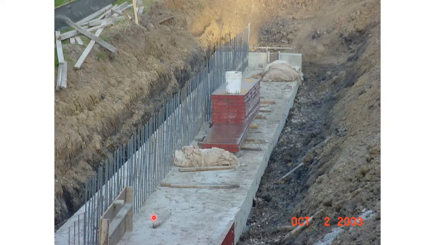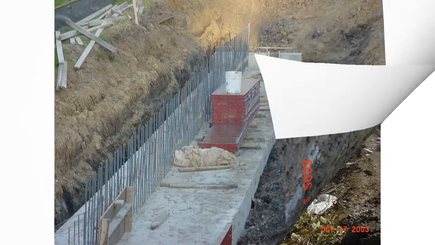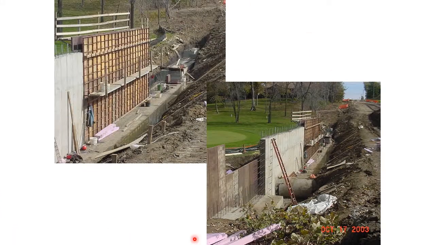This is an example of the construction of cantilever walls. As you see, the base is done. So the concreting for the base is complete, and the next part, they will concrete the stem area. This one is also the construction of a cantilever wall. So this is the mold for the stem part of the retaining wall.